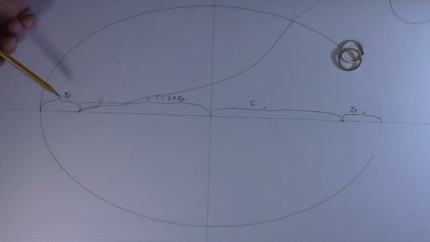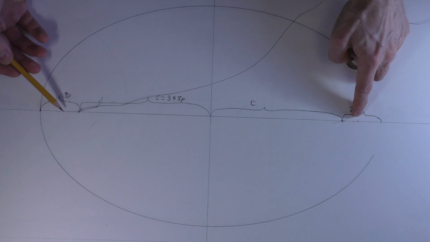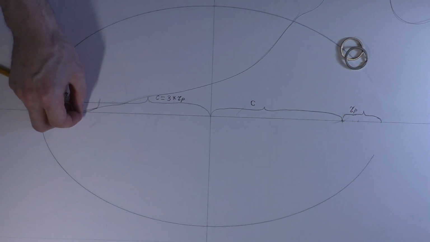If you need more squeezed ellipse, you should increase the distance between the needles.